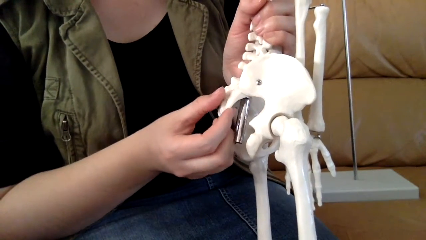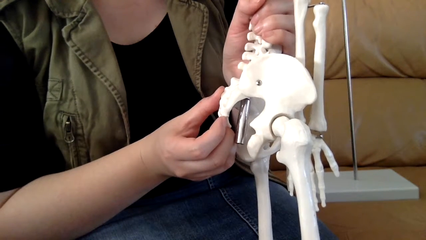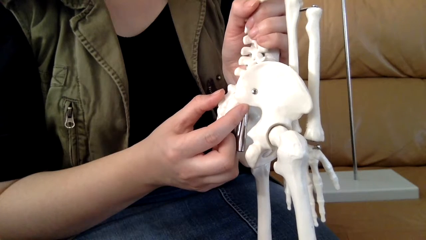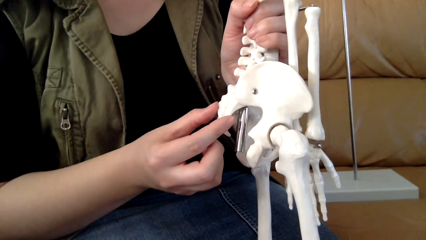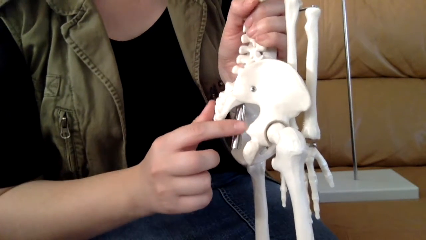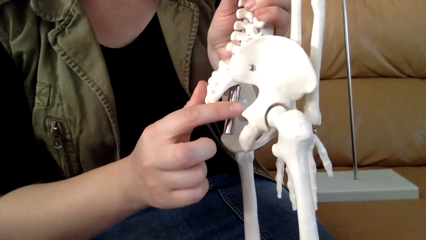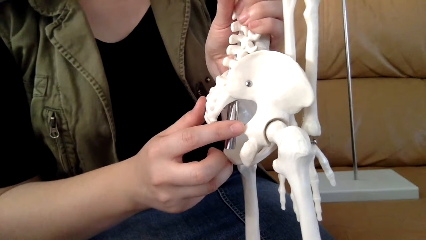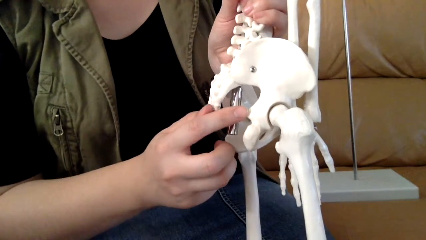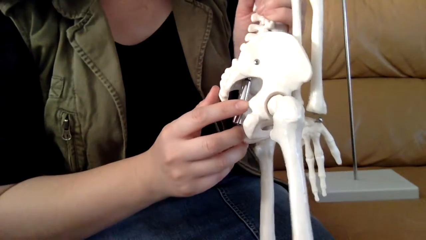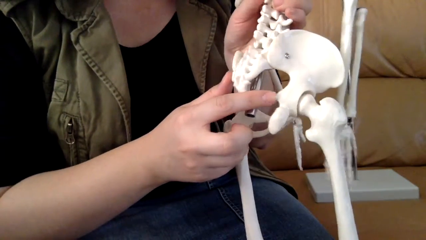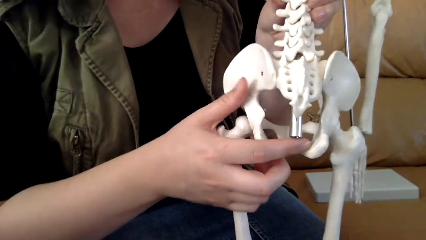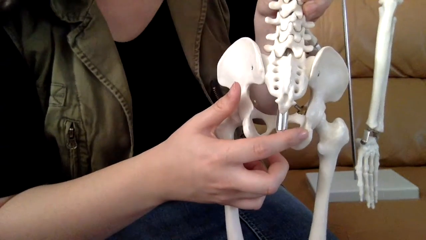We then have the ischial spine, which is this little bone right here. And lastly, we have the ischial tuberosity, which is, if I could show it, right below here.